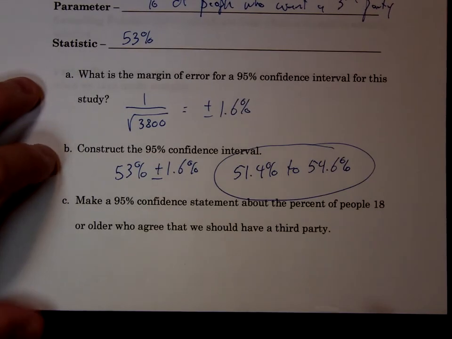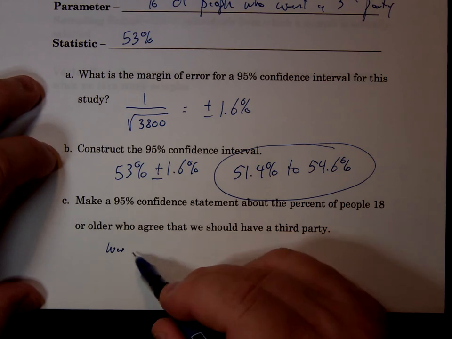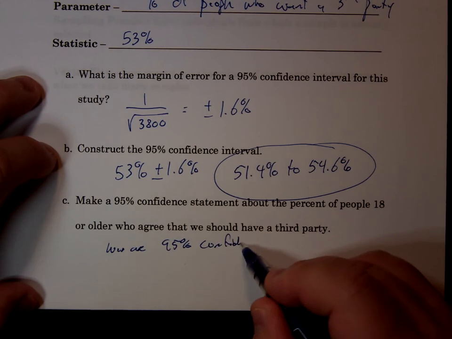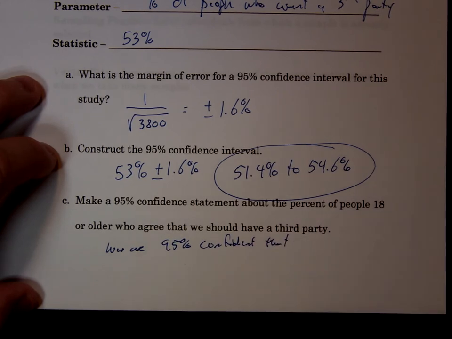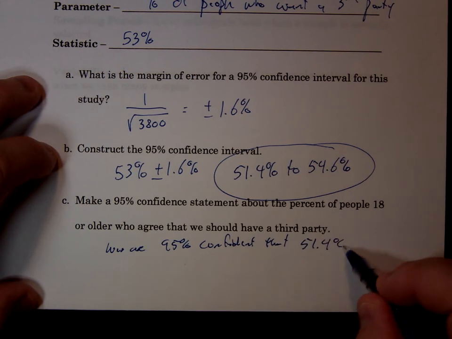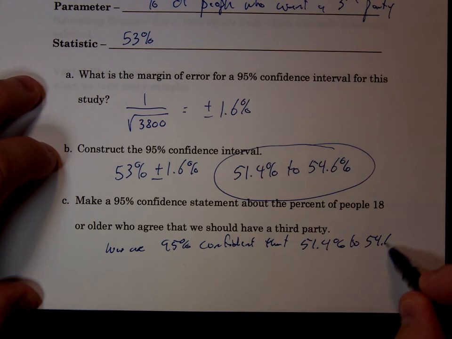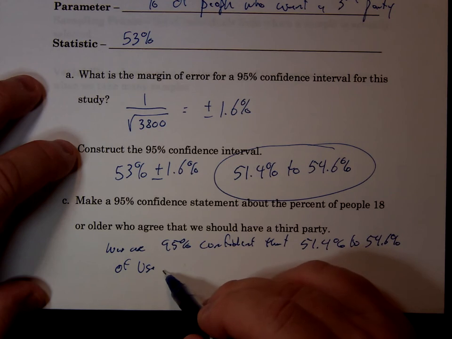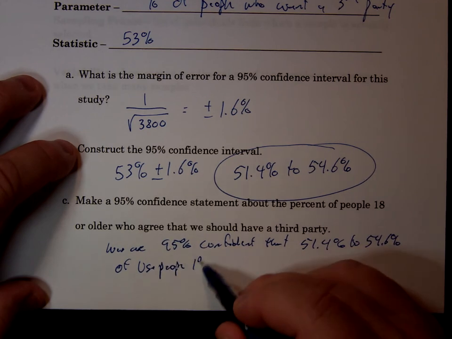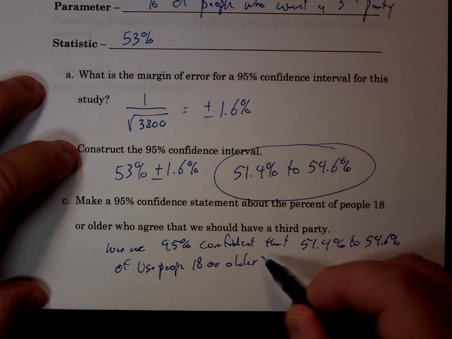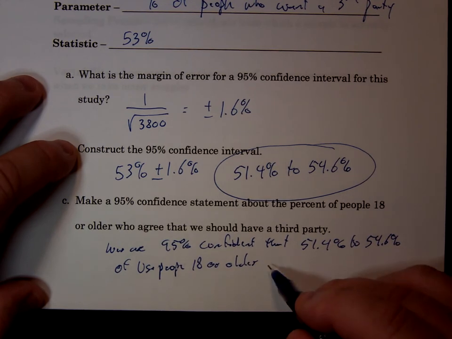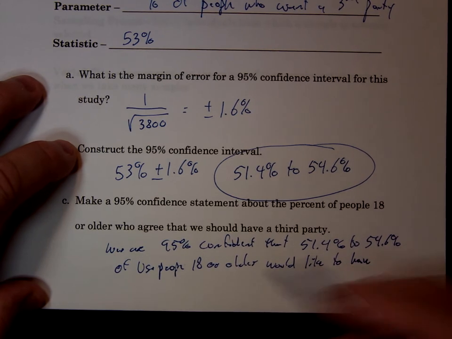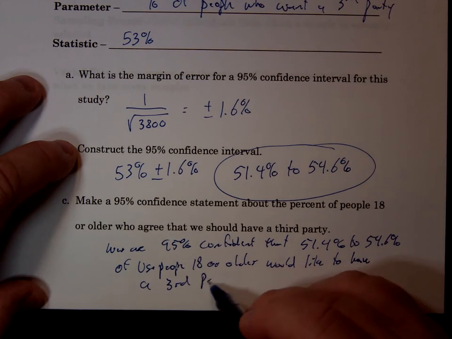So we can say we are 95% confident that 51.4 to 54.6% of U.S. people 18 or older would like to have a third party. And I wonder what it is today.